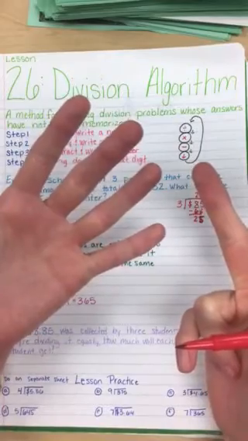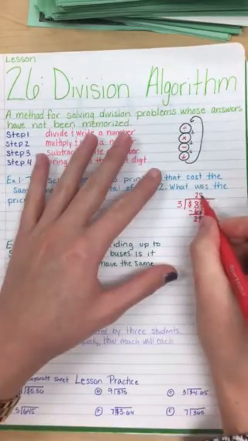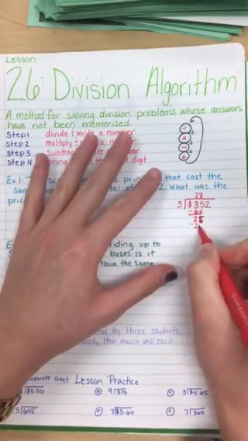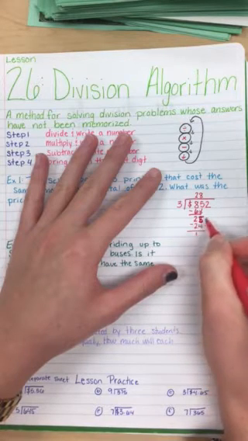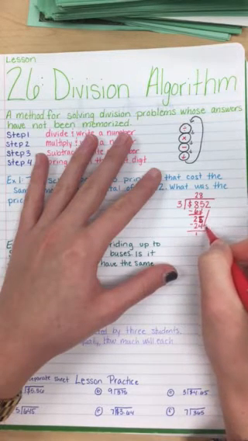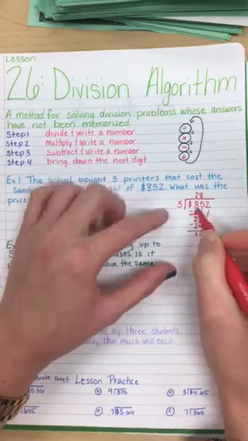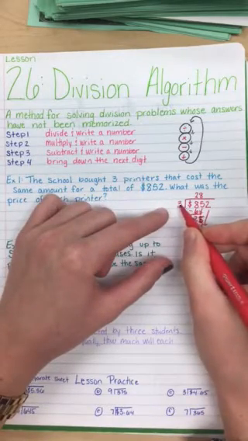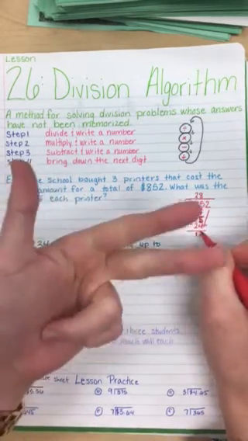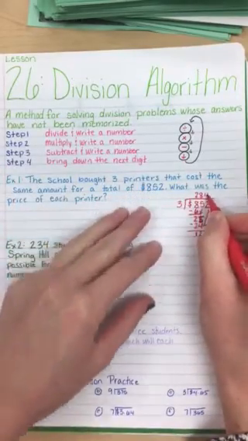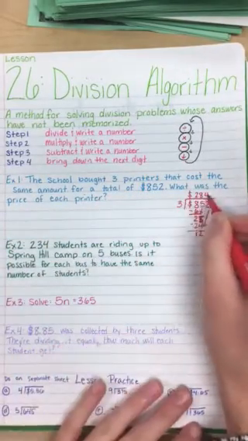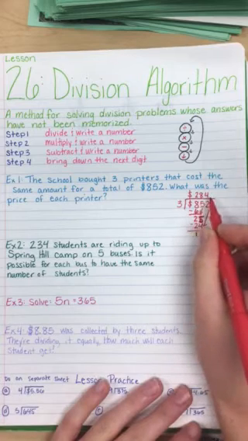So 8 times without going over. 25 take away 24 is 1. Then bring your 2 down. 3 can go into 12 4 times. So each printer costs $284.